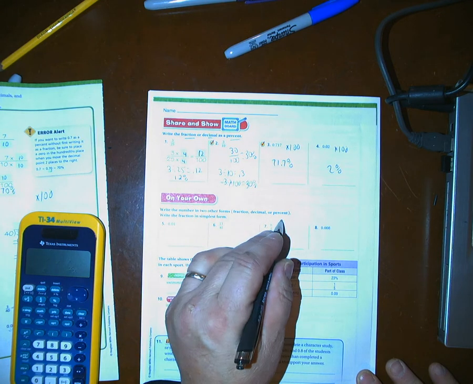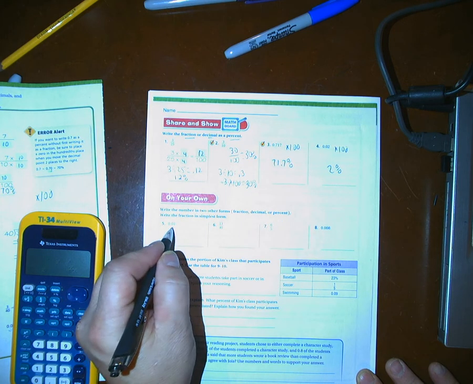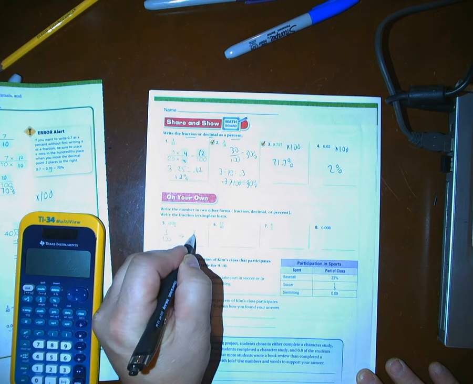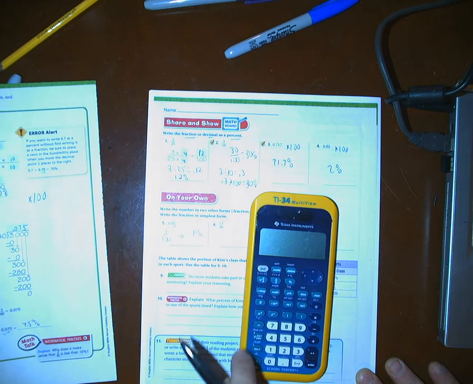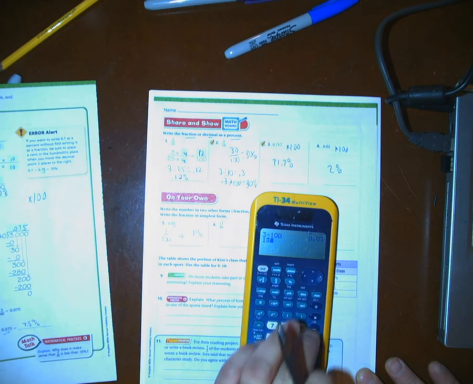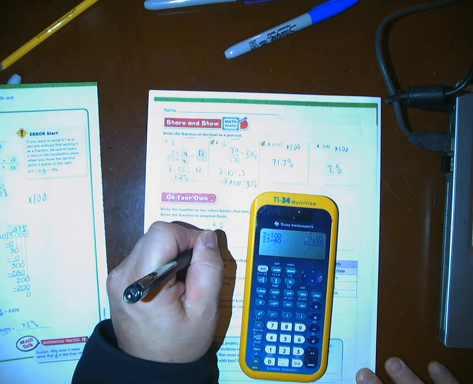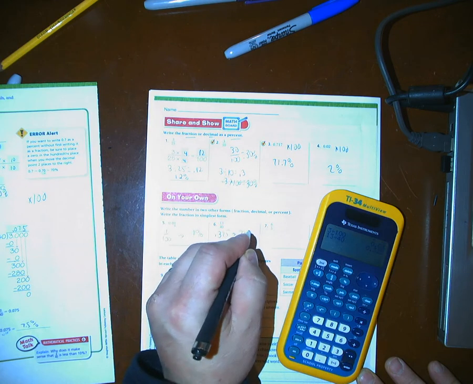Okay, down here, write the number in 2 other forms. Fraction, decimal, percent. So we have it as a decimal. So as a fraction, this is in hundredths, 1 over 100. As a percent, it is 1%. Okay. It is a decimal. I'm going to take 13, divide it by 40, 0.325, multiply it by 100, 32.5%.